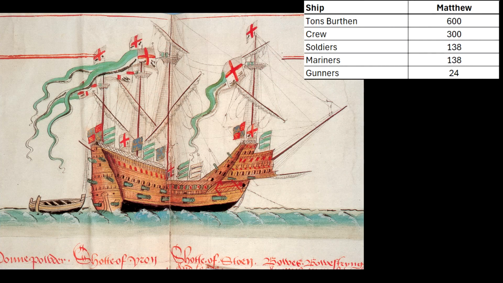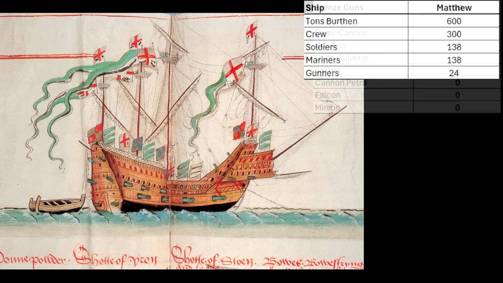Then we have the Matthew. She is exactly the same tons burthen as the Peter Pomegranate at 600, but carries only 3/4 of the crew. There's a directly proportional drop in soldiers and marines from 185 apiece to 138 apiece, but gunners drop from 30 to 24.